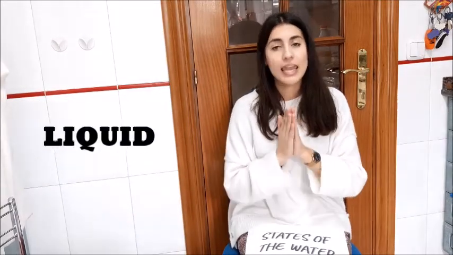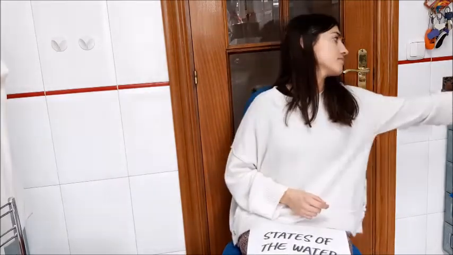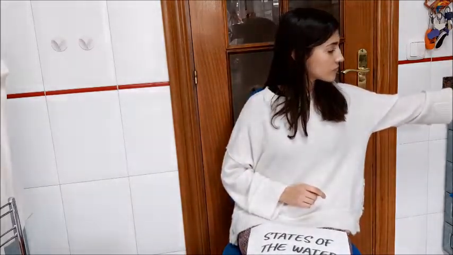When it is a little bit warmer, the water is in liquid state, like in the rivers, in the oceans, or even the water we drink is also in liquid state, like this. Finally, when the water is very, very hot, it turns into gas or vapor. For example, in this pot, we can see vapor.